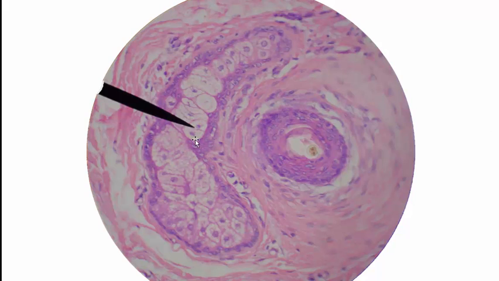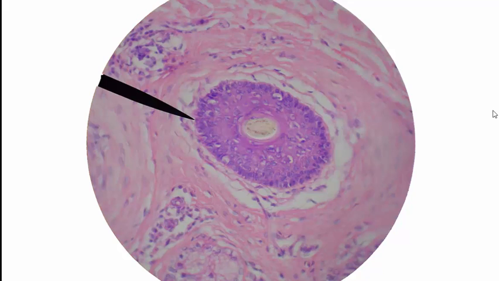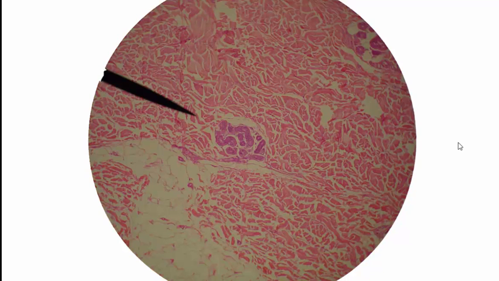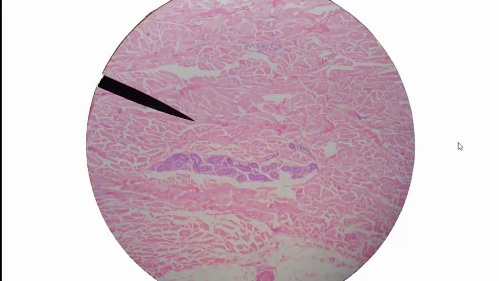What is the pointer, the microscope pointer, pointing at? The answer to that is a sebaceous gland. What is this little pigmented structure here? Answer to that is the hair shaft, or just hair. What's the purple circle around it? That's the hair follicle. I think we did that one already. How about this? What is this gland here? That's a sweat gland, or eccrine sweat gland.